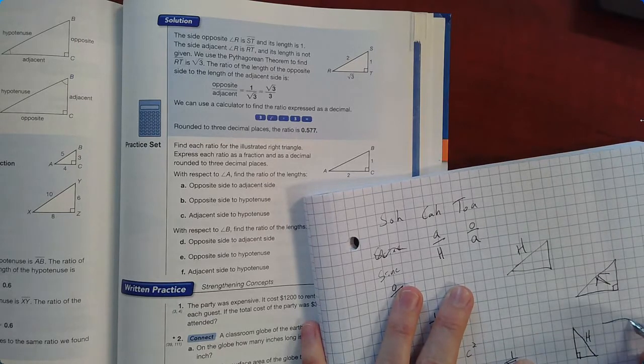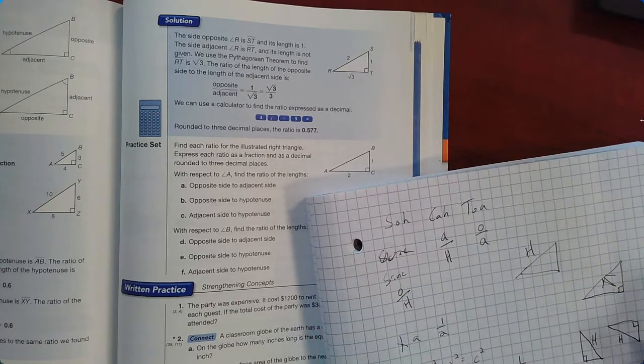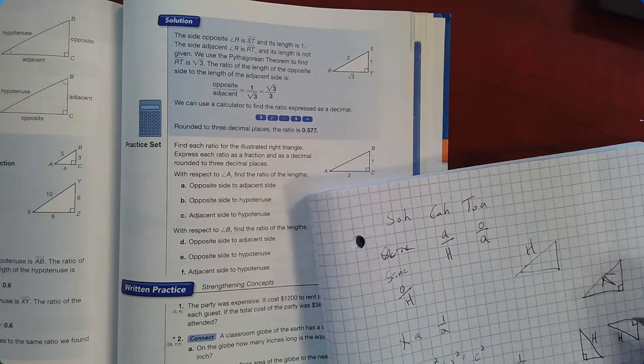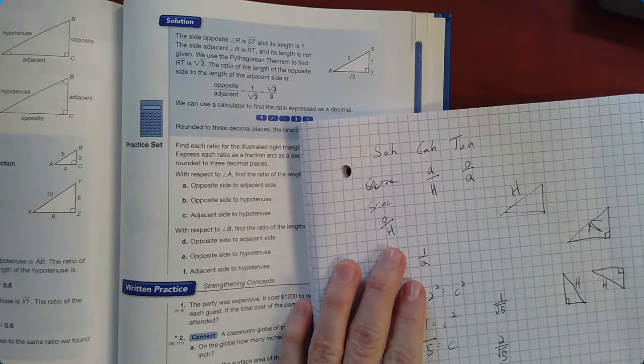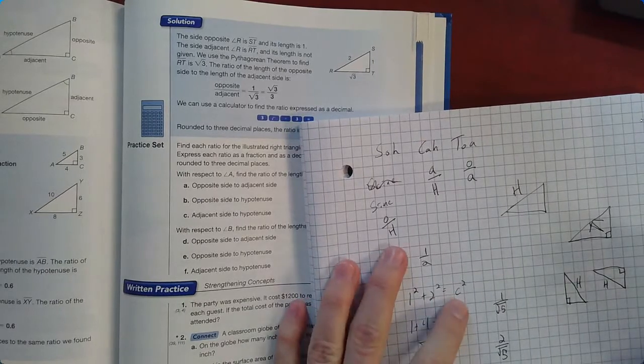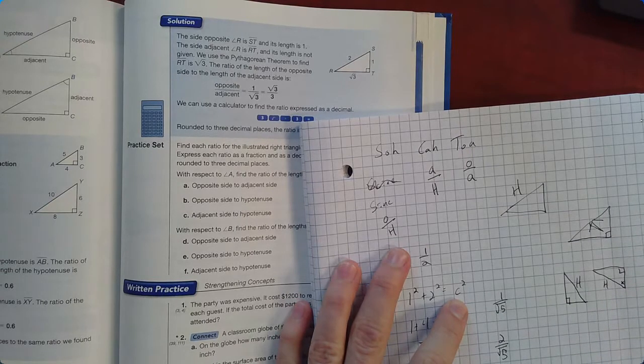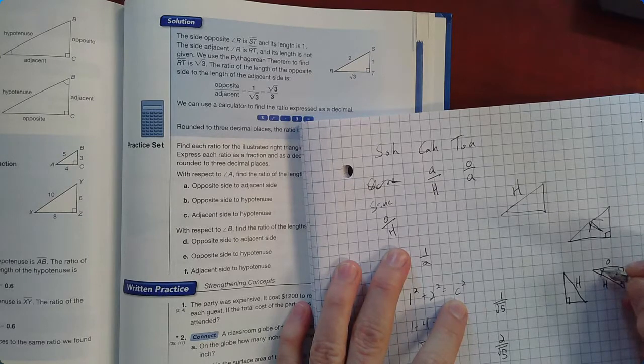If I do one like this, this is my hypotenuse. Now you have a short leg and a long leg, which is helpful in some cases, but really your opposite and adjacent sides are always going to change based on my angle. So for angle X, this is my adjacent and this is my opposite. For angle Y, this is my adjacent and this is my opposite.